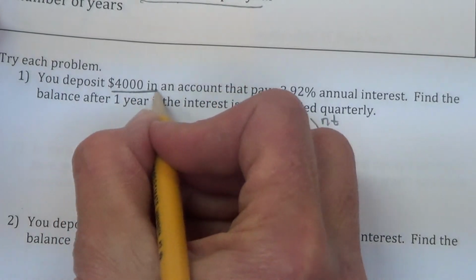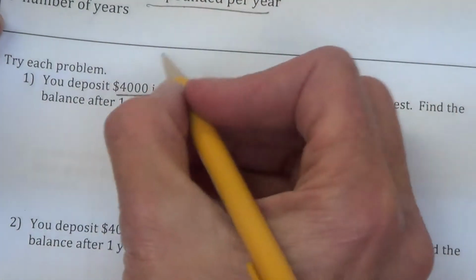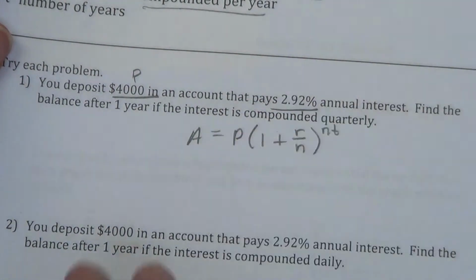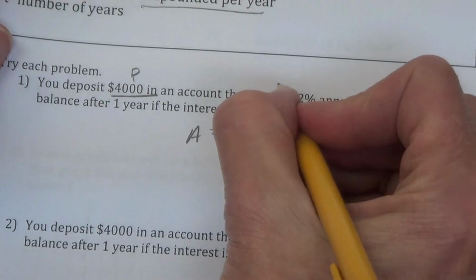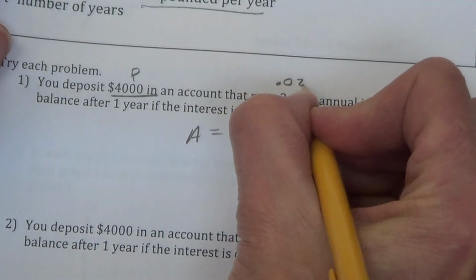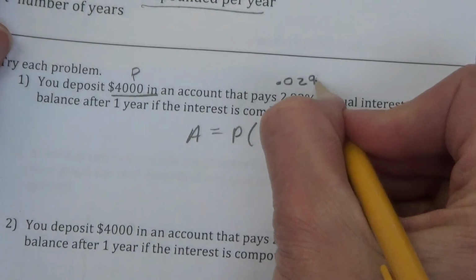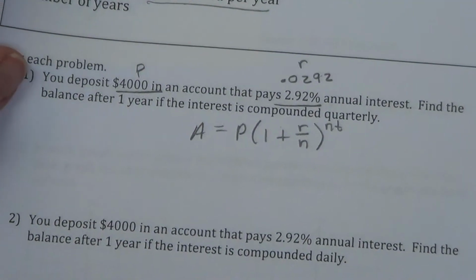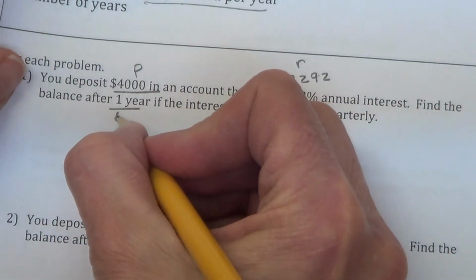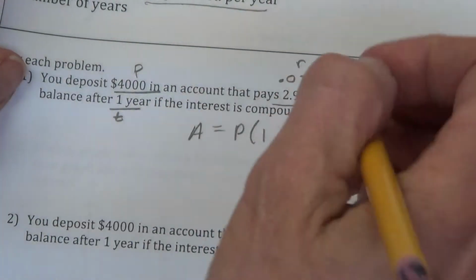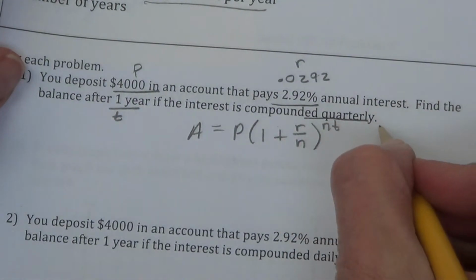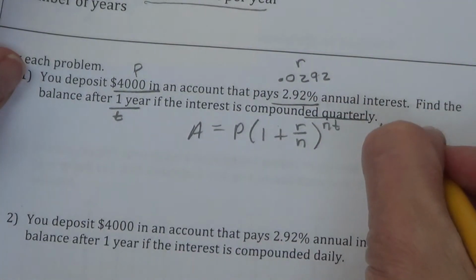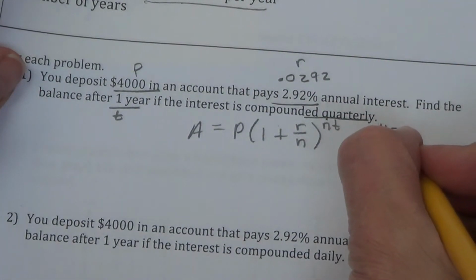Okay, you deposit $4,000 in an account. That means that's your principal amount. It pays at 2.92%. Switch that to a decimal. You move the decimal place over 2 to the left because you're dividing by 100. So that is your R, your rate. Find the balance after 1 year. That's your T. And it's compounded quarterly. Quarterly means 4 times per year. And that's your N value.